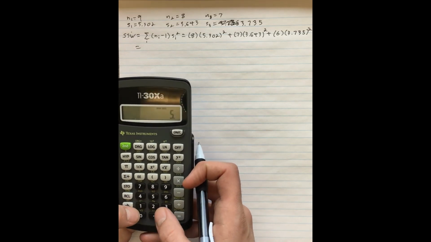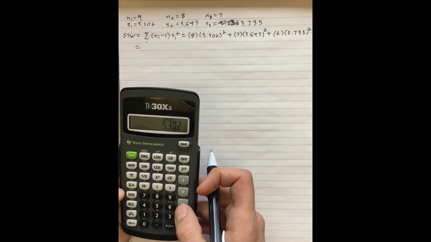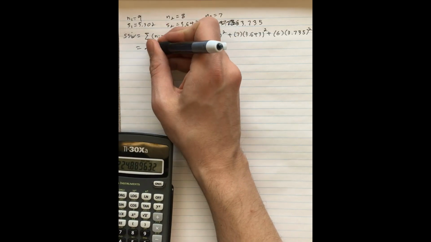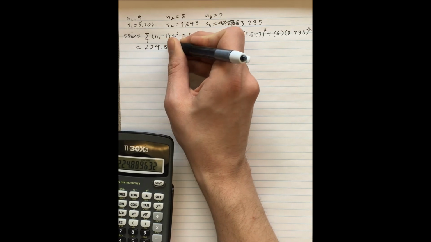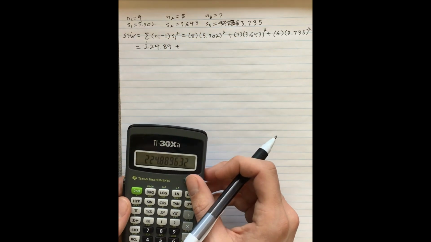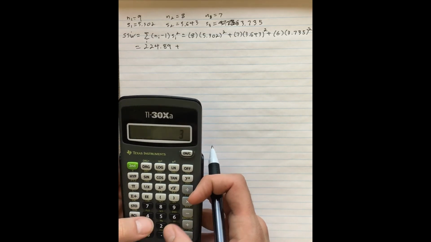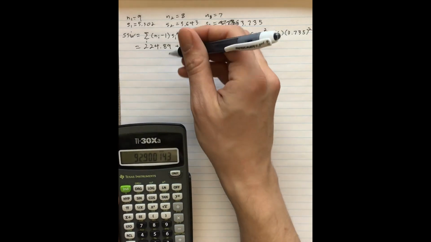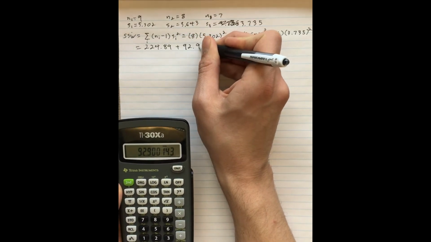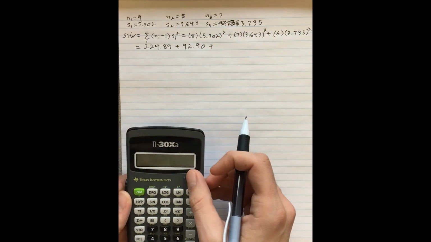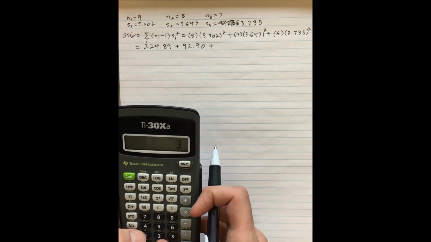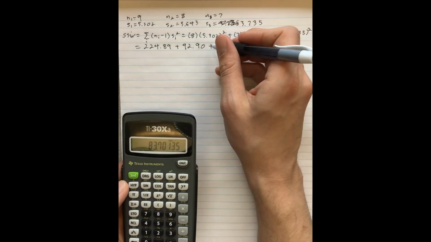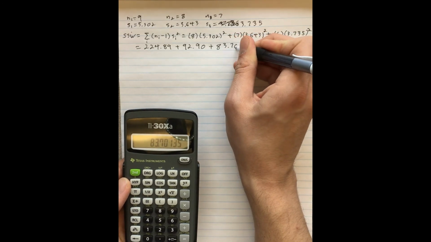So let's figure each of these terms out. We have 5.302 squared times 8, which is 224.89, plus 3.643 squared times 7, which equals 92.90, plus 3.735 squared times 6, which is 83.70.